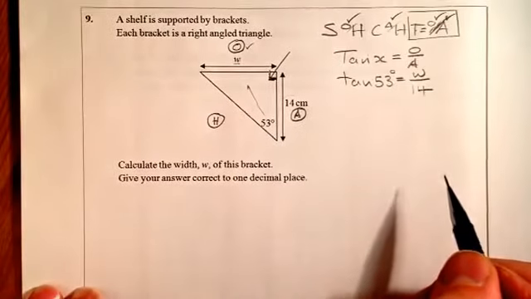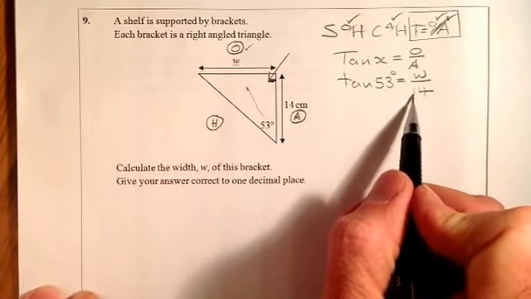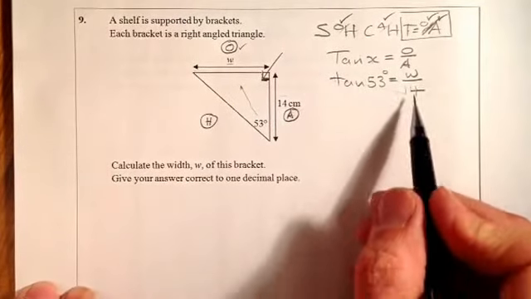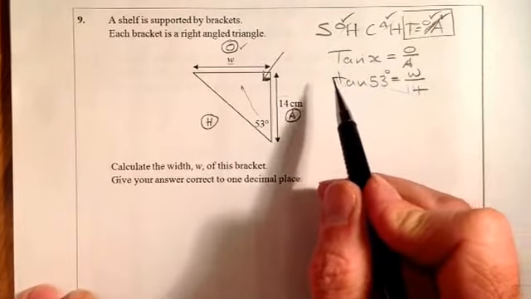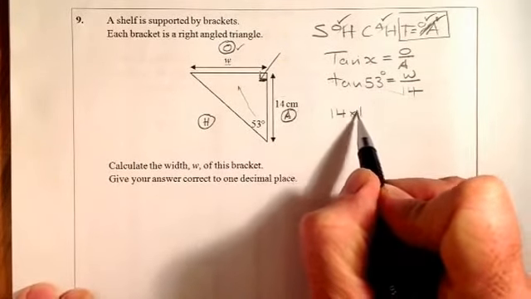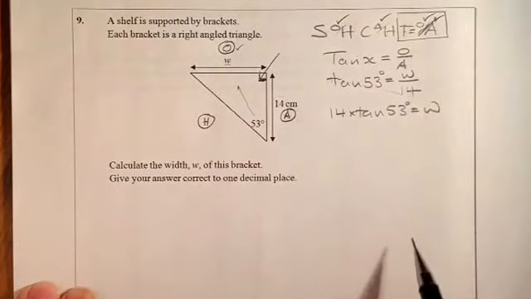So that's me substituted my numbers in. To get W on its own, I'm going to multiply the 14 up at the top. If I'm dividing on one side, I'm going to multiply when I take it over the equals. So I've got 14 times tan 53 degrees is equal to W.